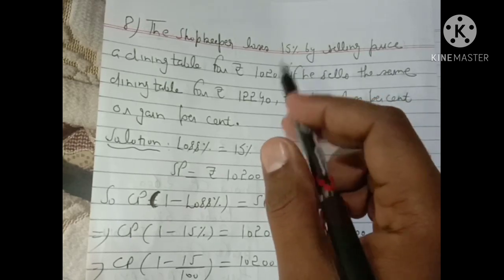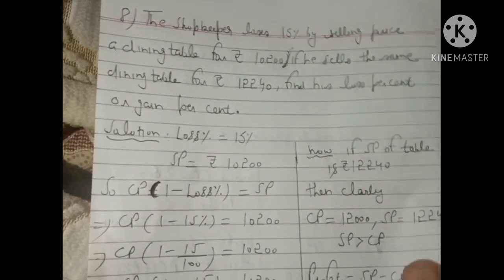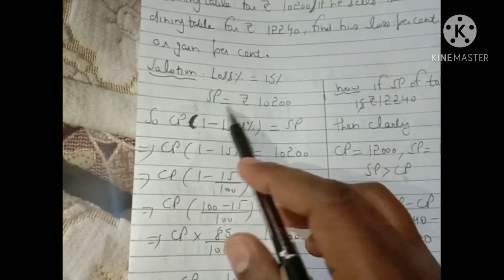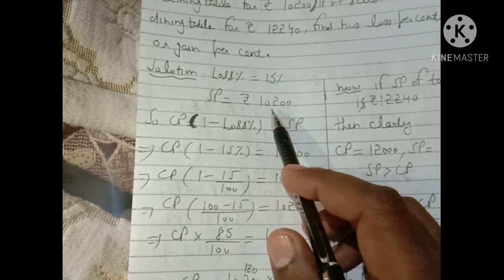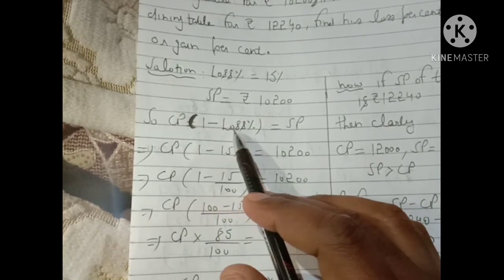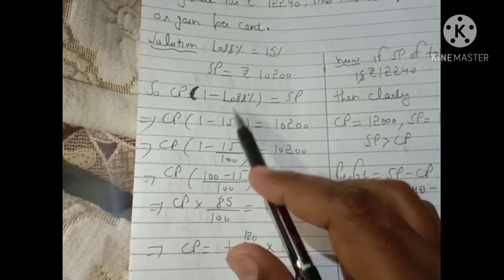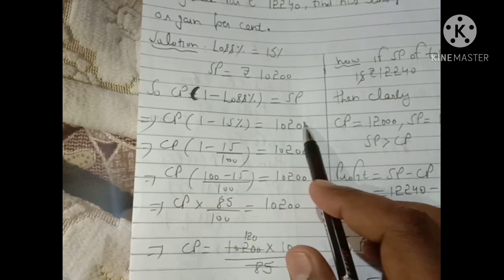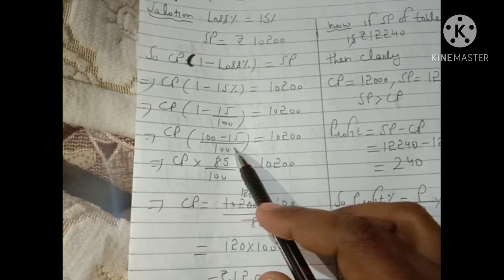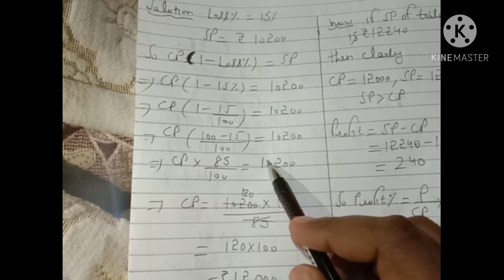With the help of these two values, first of all we can find out the cost price, and after that I will explain the next portion of the sum. The loss percentage is given, that is 15%, and the selling price is given, that is 10,200. We have to find the cost price, so we apply the formula CP into (1 minus loss percentage) is equal to SP. It will become CP into (1 minus 15/100) equal to 10,200. After taking LCM, it will become CP into (100 minus 15)/100, which is 85 over 100, equal to 10,200.